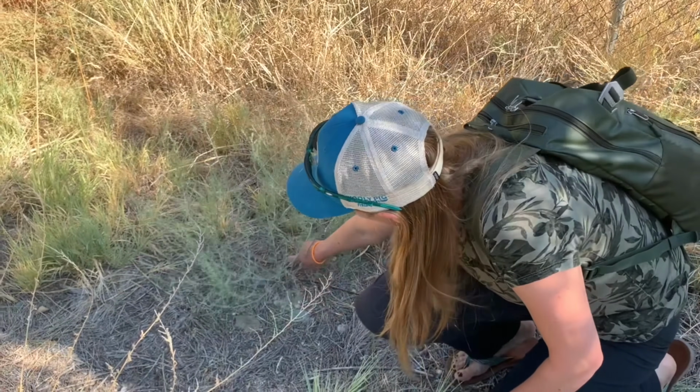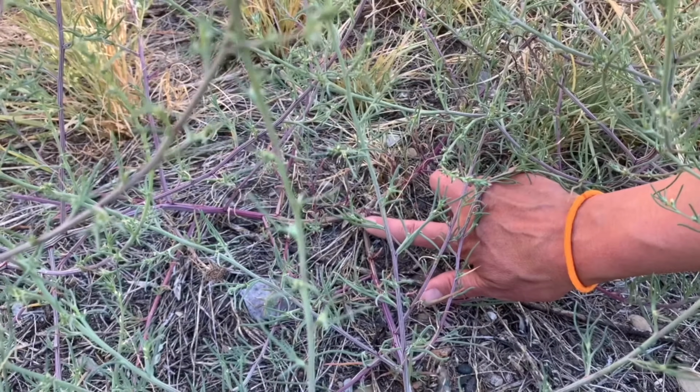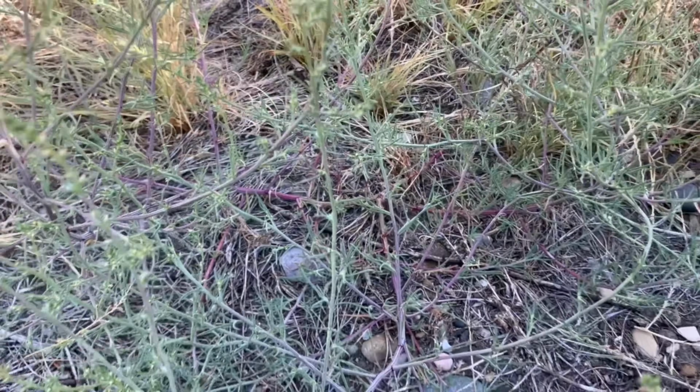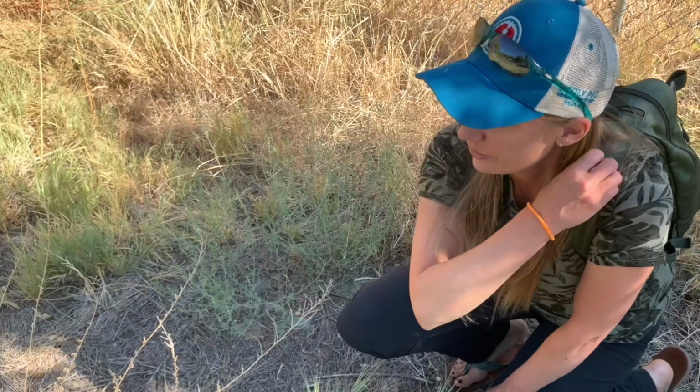Tumbleweed has a weak point here at the base of the stem, and when the plant is mature, the seeds are mature, the whole thing dries up, it breaks off at that weak point, and then the wind carries it along its journey. Along the way, it disperses all of its seeds.